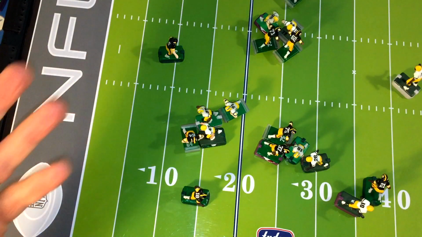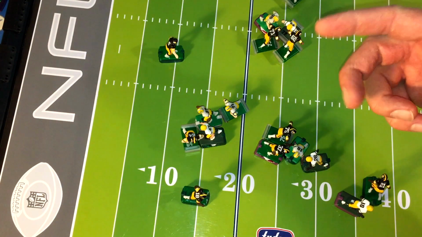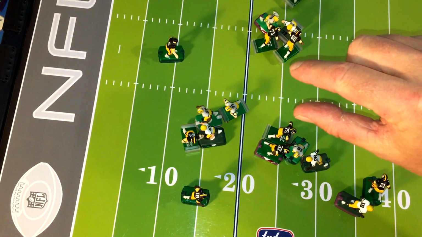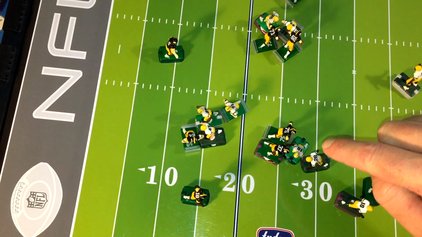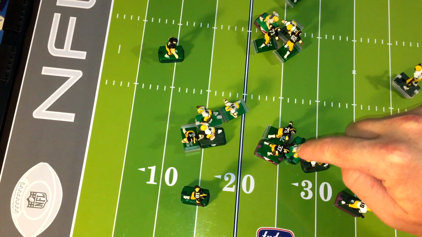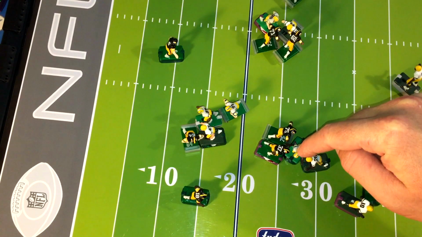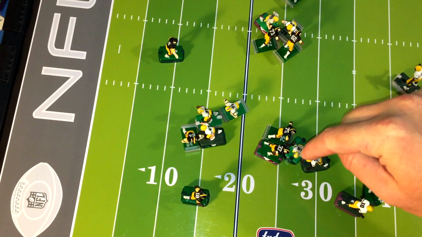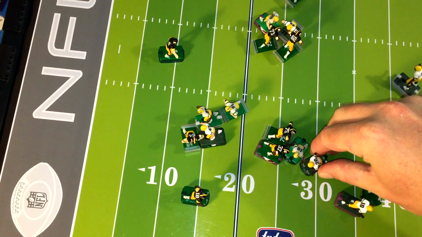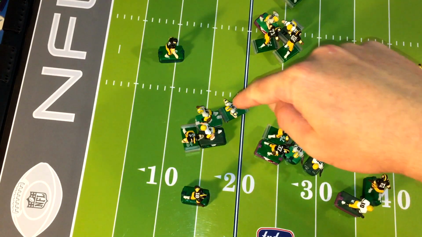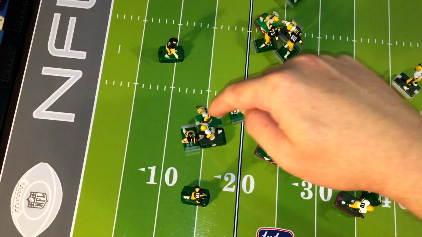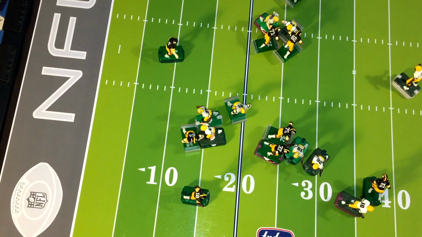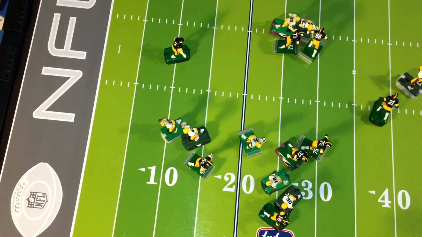At that point, the defense can react by rotating and adjusting any of their players that are not touching an opponent. Since he's touching these guys, he can't move, but since he's touching his own guy, he can move. So he can rotate, he can't, he can, they're touching. So now we roll the play again, and he's tackled there.